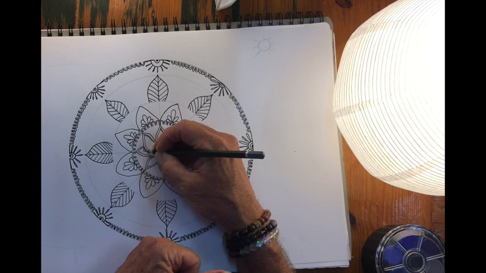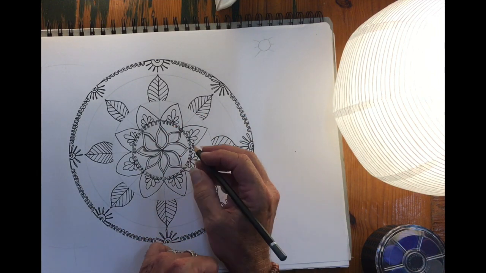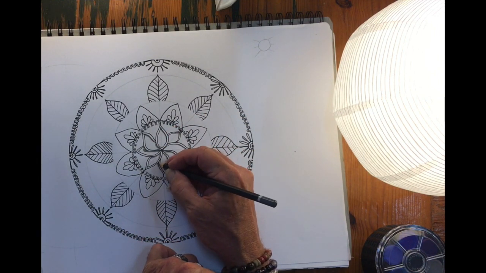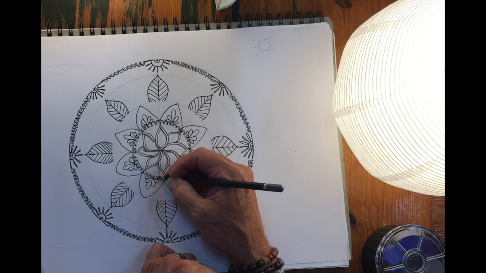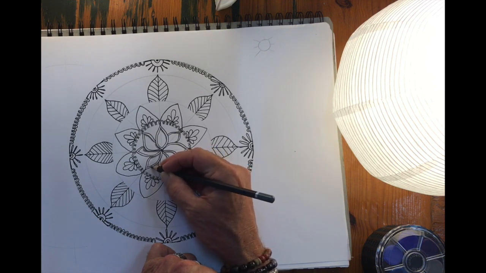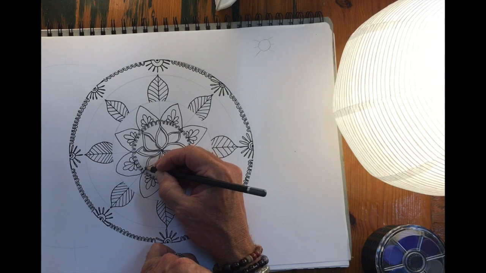Want something to look further away, make the shadow deeper, and a little bit wider. And then I begin underneath the flower, so I'm imagining that the flower is above this disc shape that we have here.